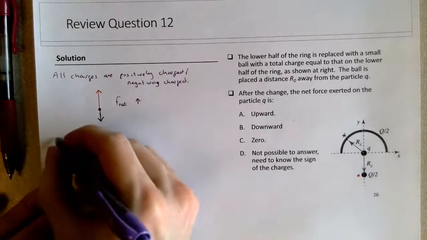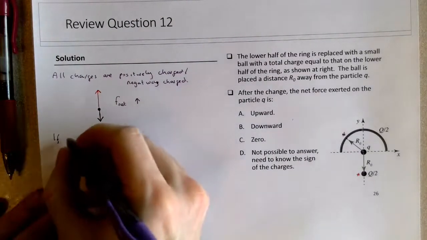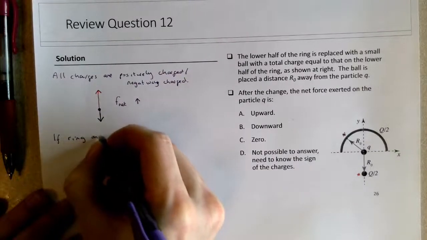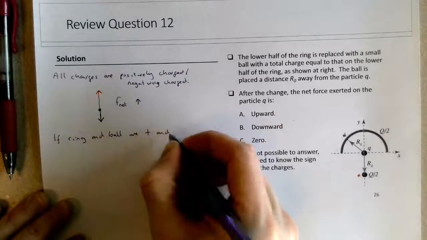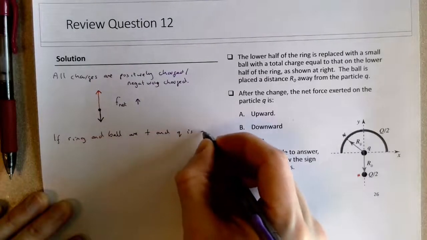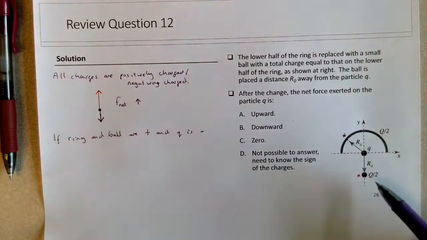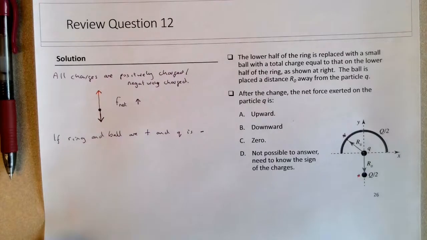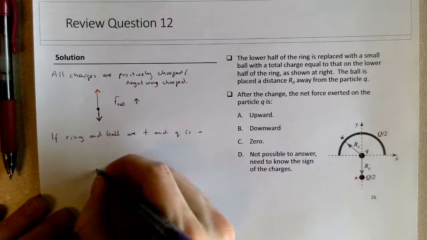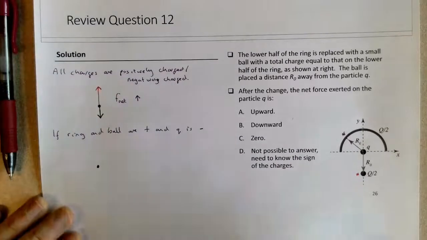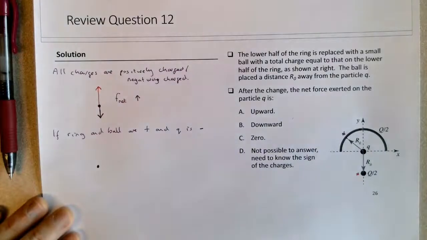But if we think about the ring and ball being positive and Q being negative, I've made the ball and the ring the same, but I've made Q negative. In that particular case, if the Q is negative and both of these are positive, there will be attractive forces.